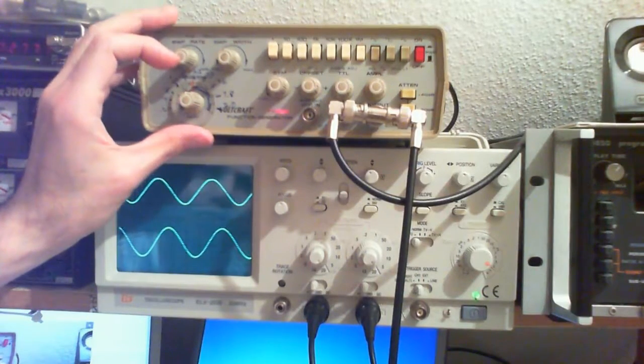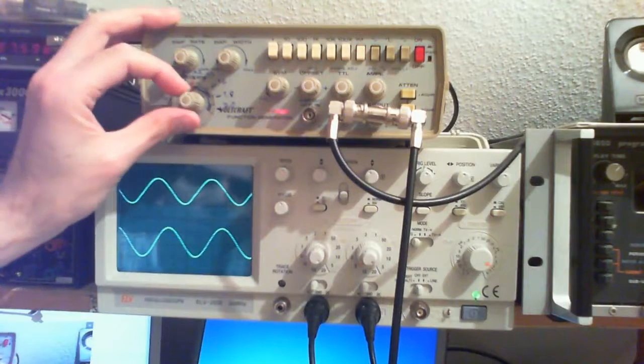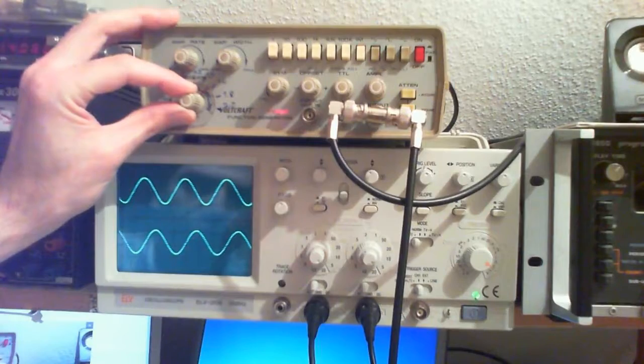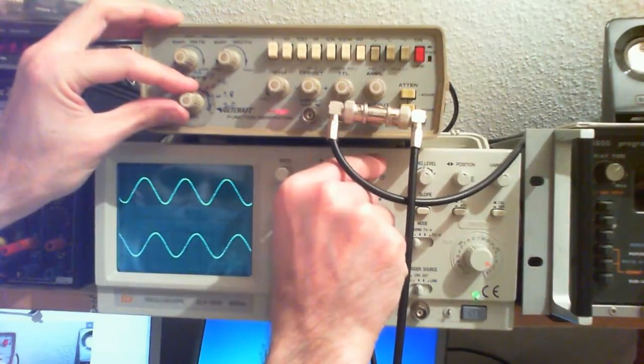This is 1.2 megahertz, and you see that the output voltage is actually dropping.